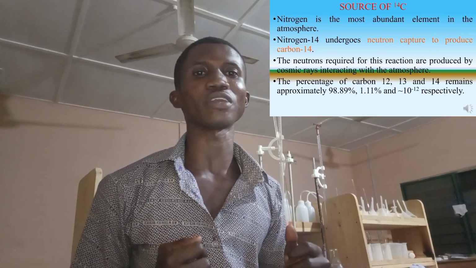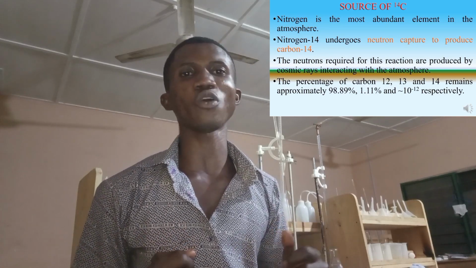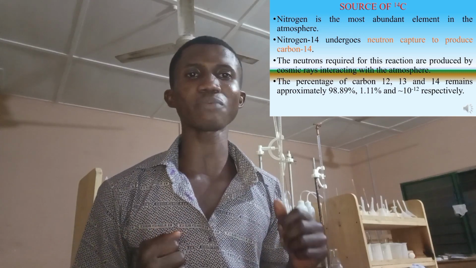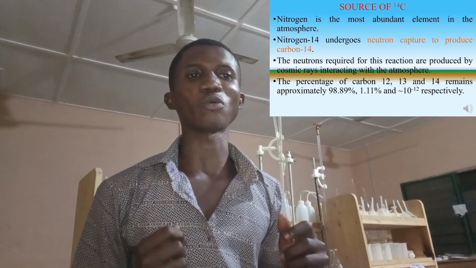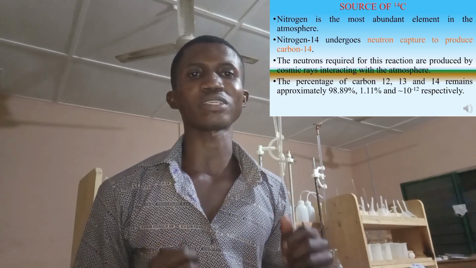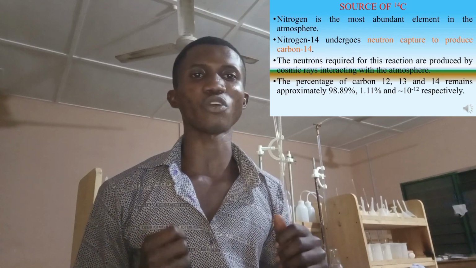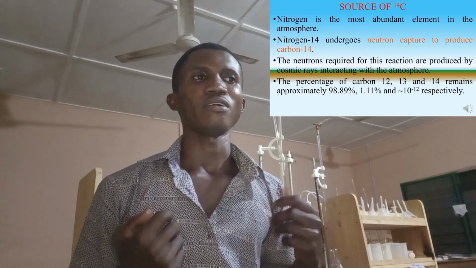And how is this carbon-14 formed? Nitrogen is the most abundant element in the atmosphere. This nitrogen undergoes neutron capture to form carbon-14. The neutron required for this reaction is produced as a result of cosmic particles reacting with the atmosphere. The percentage of carbon-12, 13, and 14 remains approximately 98.89%, 1.11%, and 10^-12% respectively.